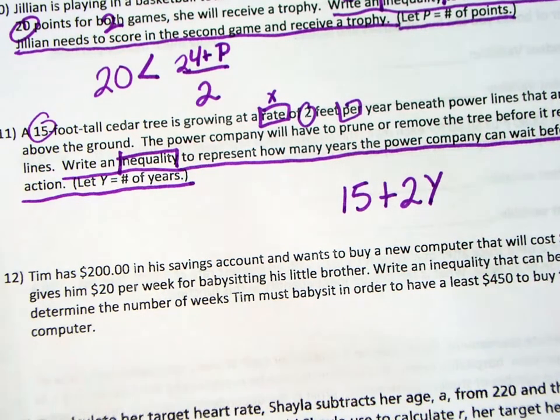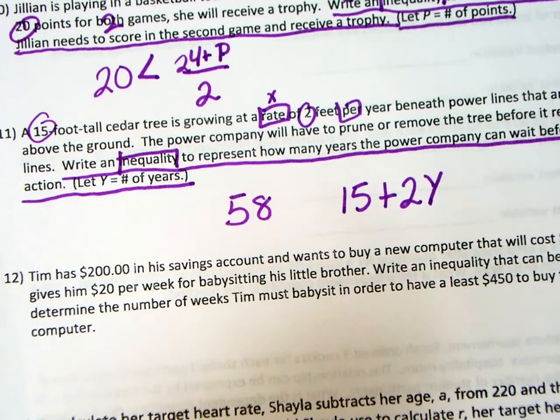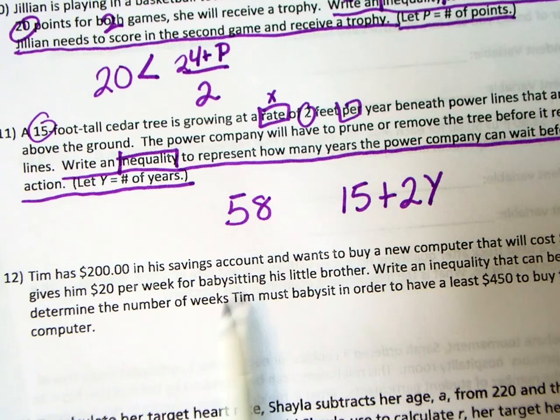And what is that other number that we haven't used yet? 58 feet. And what does that 58 mean? That's where the power lines are. So, question. If that tree gets to 58 feet, will we still have power? No. So we're not going to underline it because we want power. We don't want those two to be equal to each other. So is 58 the maximum or the minimum? Okay, I'm hearing both.